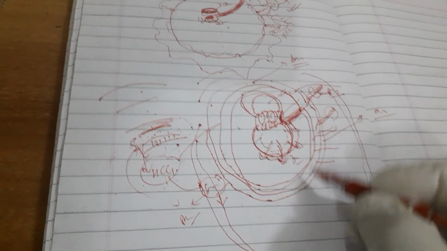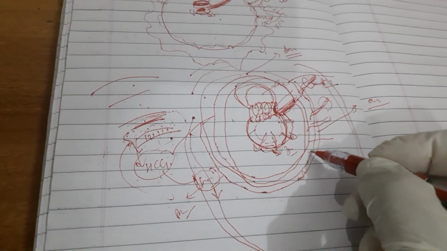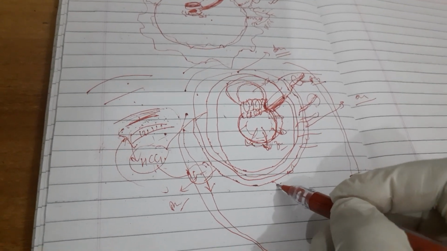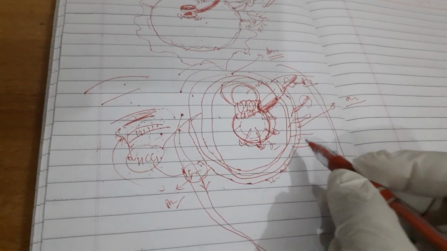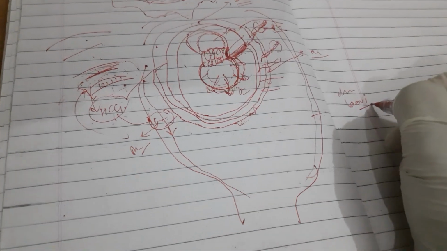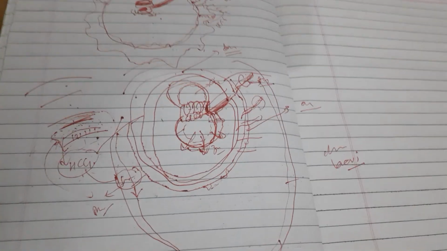And in the rest of the site there are also villi, but very few, giving a somewhat smooth architecture, and that villi is called chorion laeve. Chorion laeve, L-A-E-V-E.